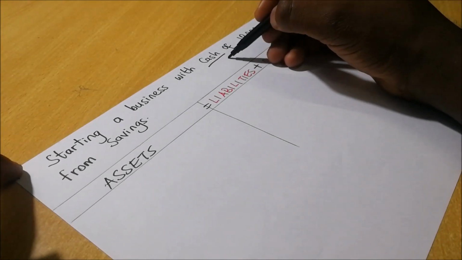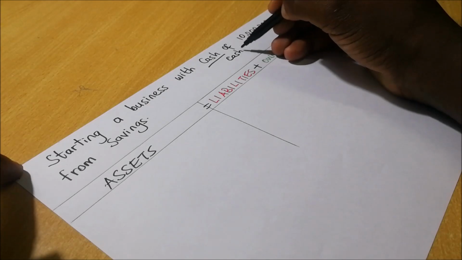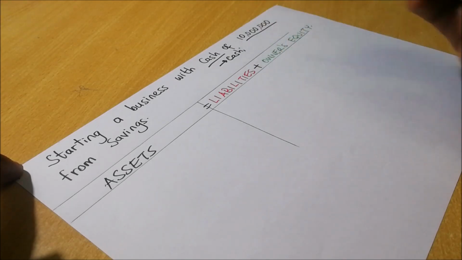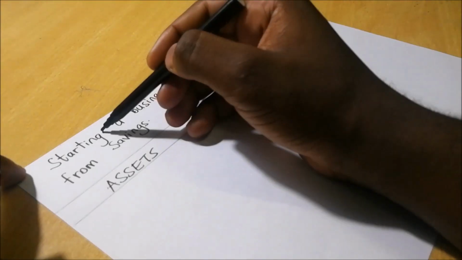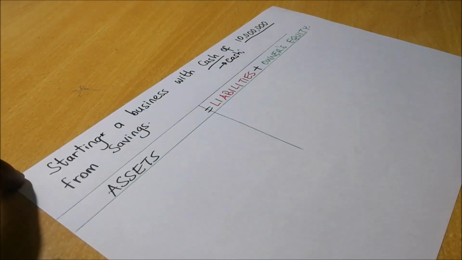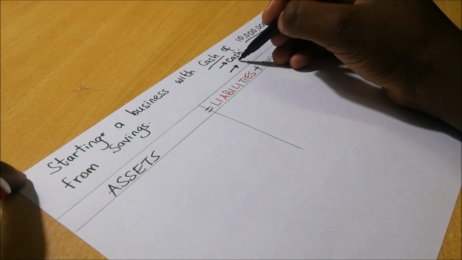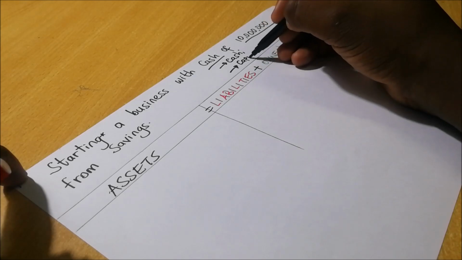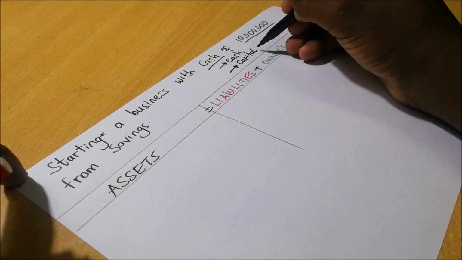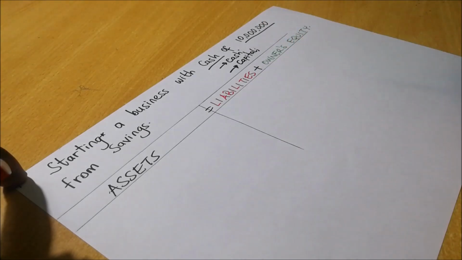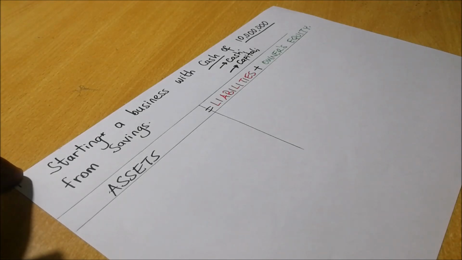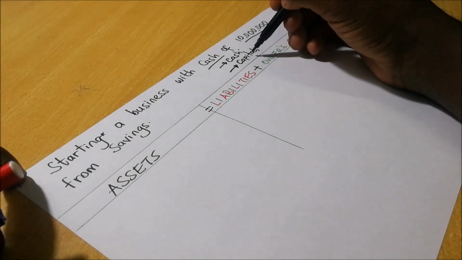So it means that the business receives cash, and since it is starting a business, it is the proprietor that has injected in cash, and according to the proprietor, this is capital. Capital is the interest the proprietor has in the business. So those are the 2 items that have been affected, cash and capital.